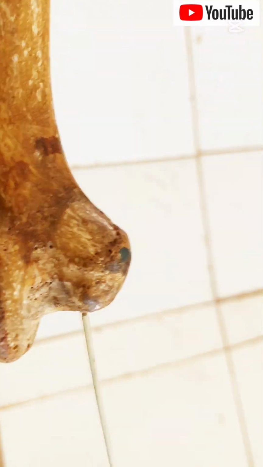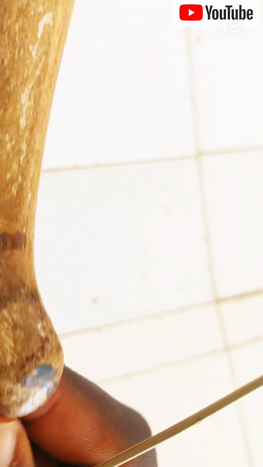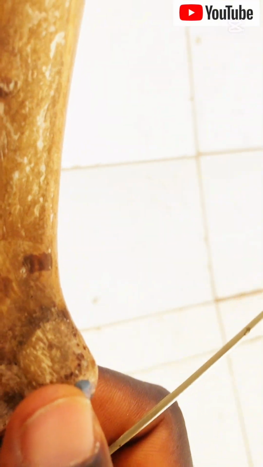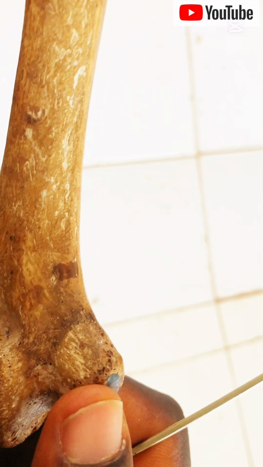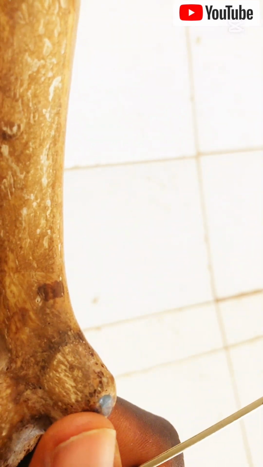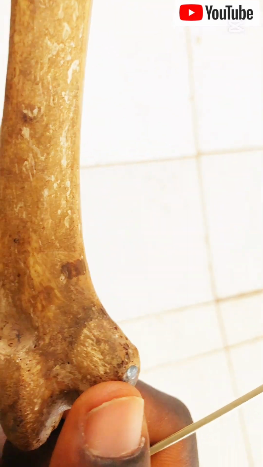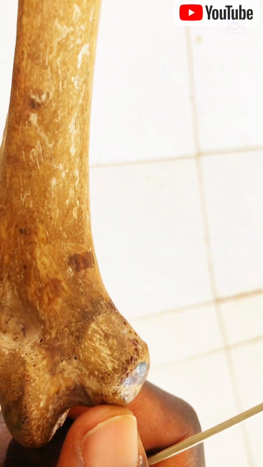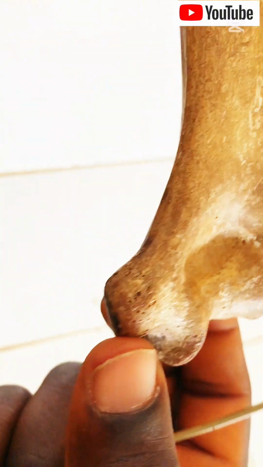The anterior surface of the medial epicondyle, this region here, look at this region that is marked. This region here provides a site of attachment of the common flexor origin. The common flexor origin is the common origin of the superficial flexors of the forearm.